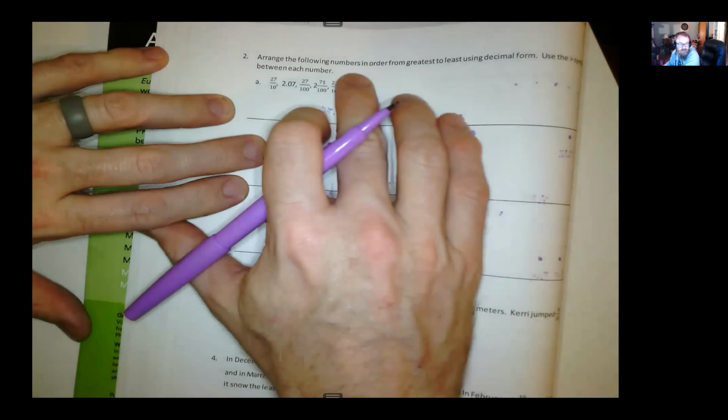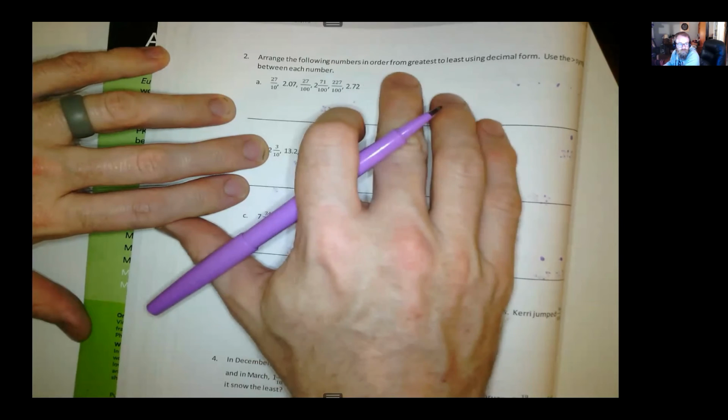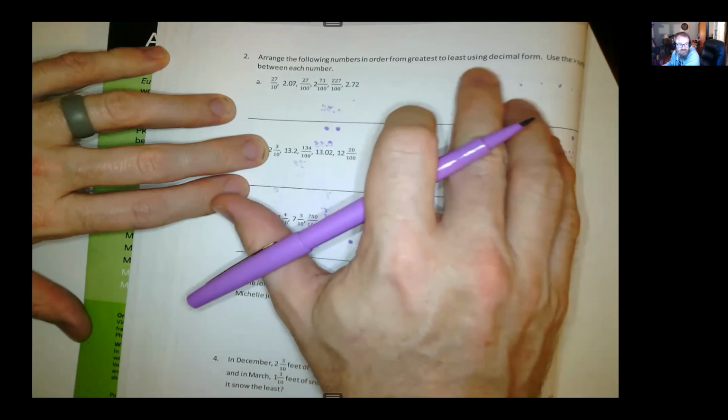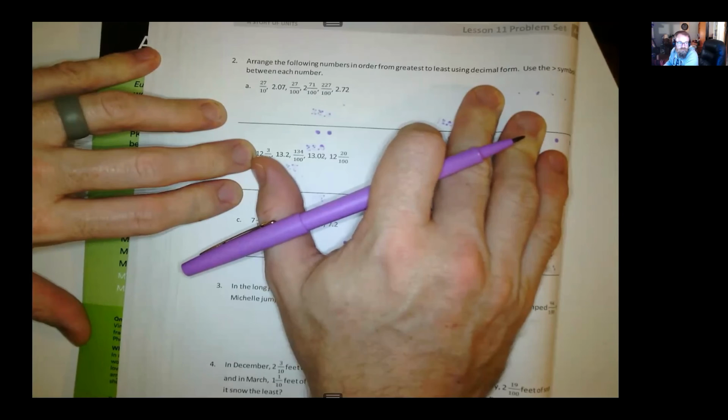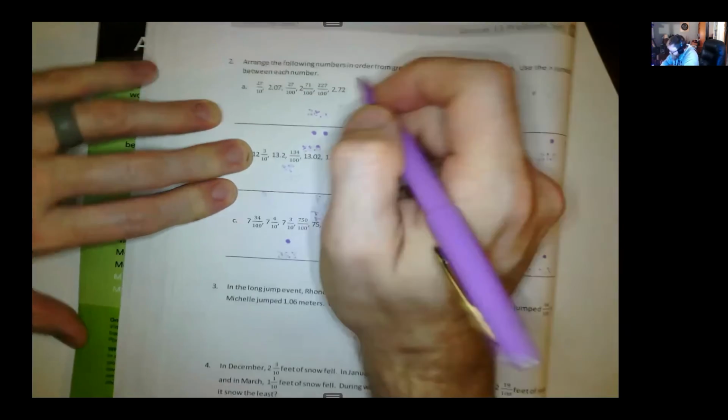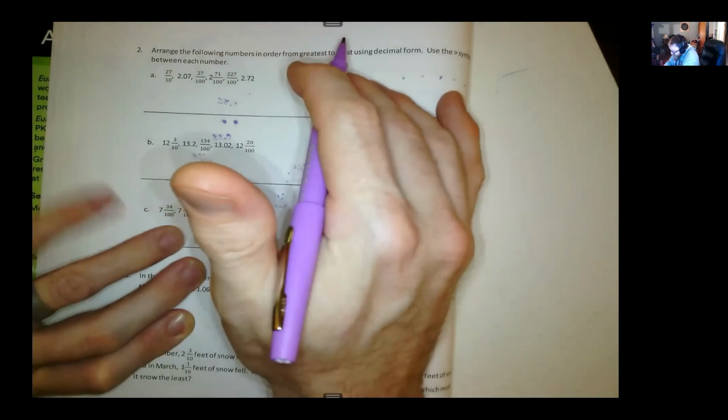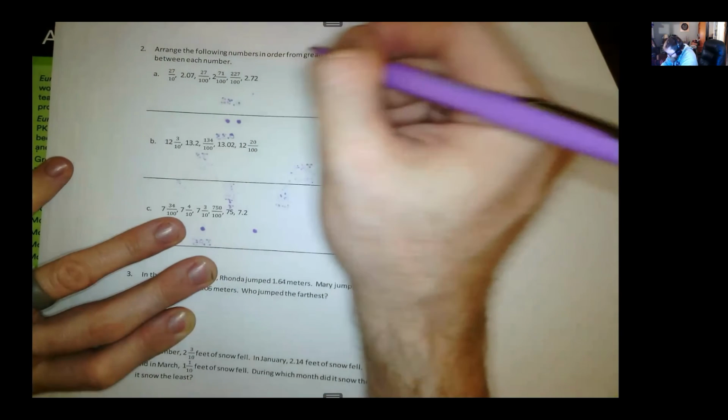Arrange the following numbers in order from greatest to least using decimal form. Use the greater than symbol between each number. So we need to make them all the same. I think it's much easier to compare them if they're all written the same way. So let's change our fractions to decimals.